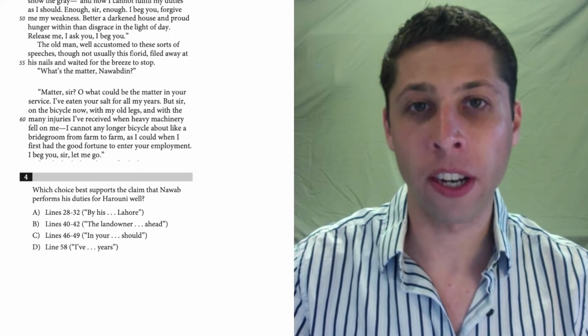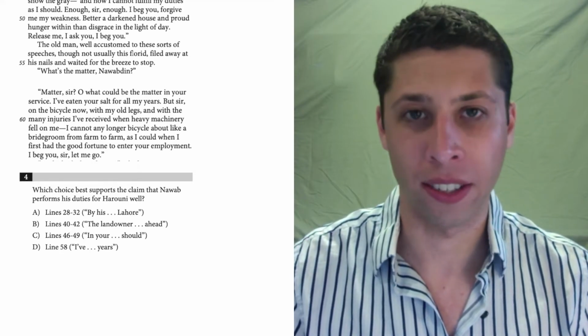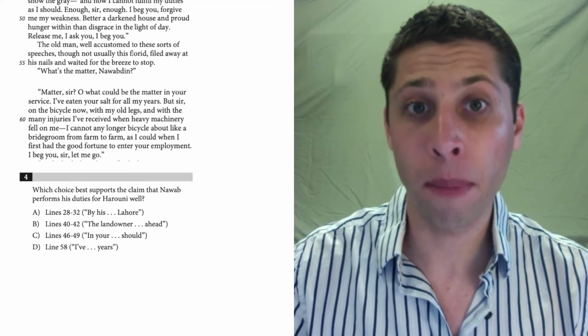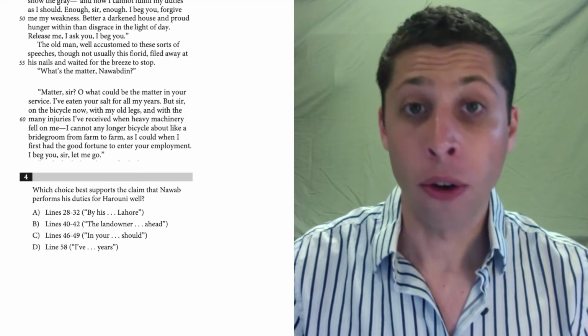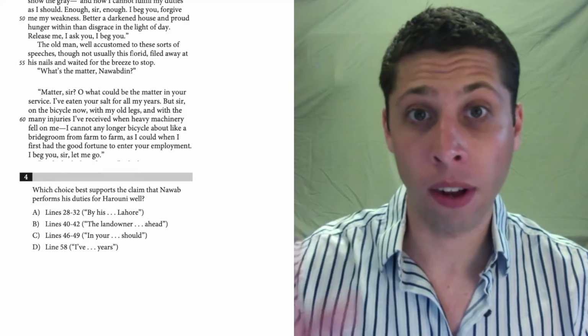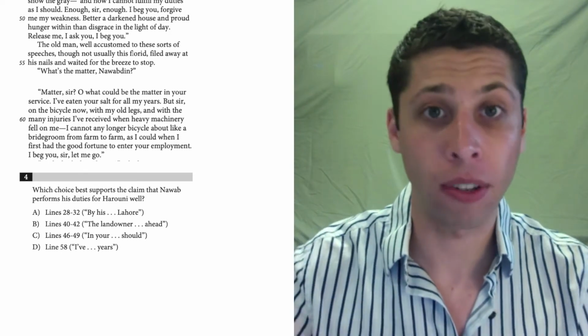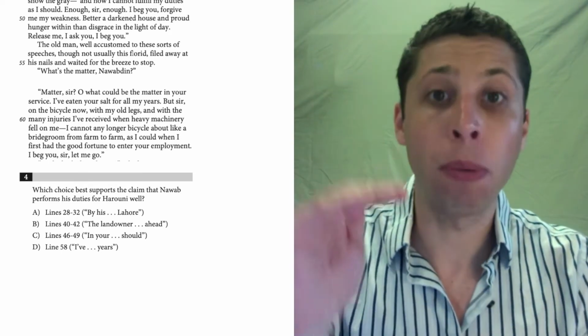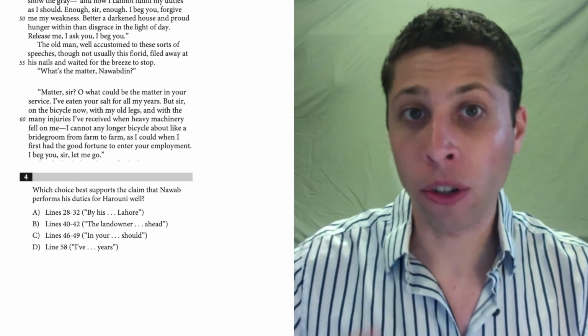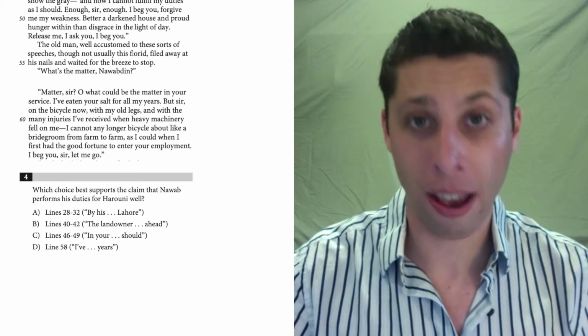Number 4 is an unusual question type on the SAT. This is what I call an unpaired evidence question. Normally, those evidence pairs involve a normal-looking question and then a follow-up that asks you to find the evidence for that answer. So they usually have 2 pieces. This is unpaired. There's no first question. There's only the evidence question.